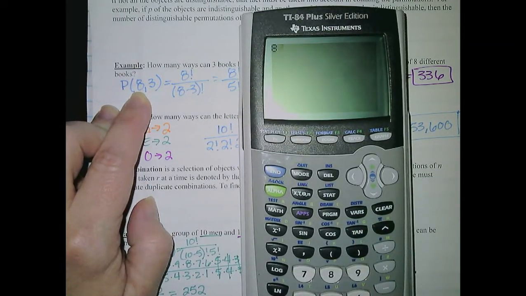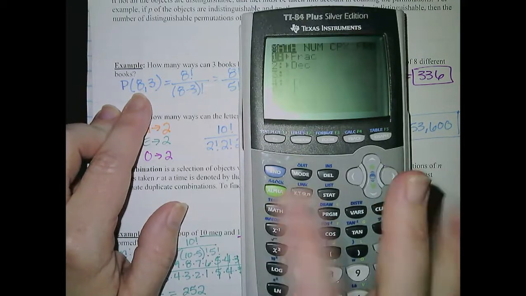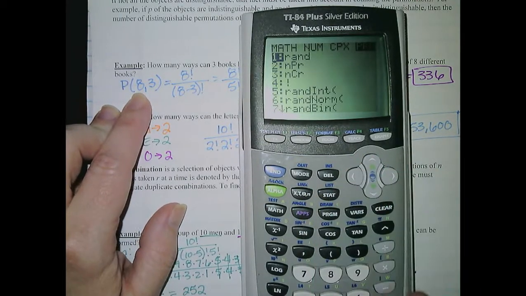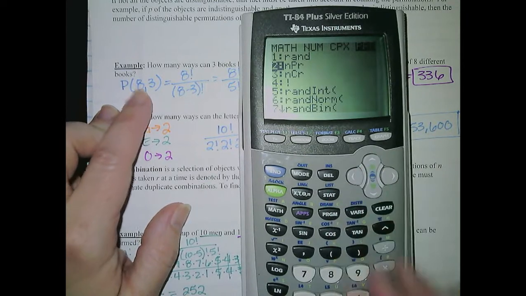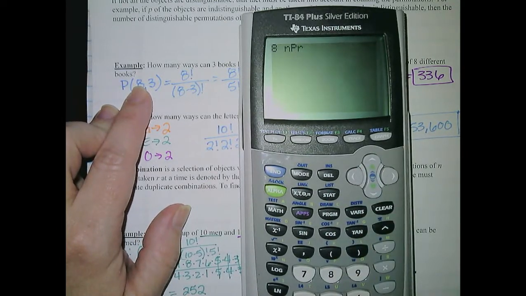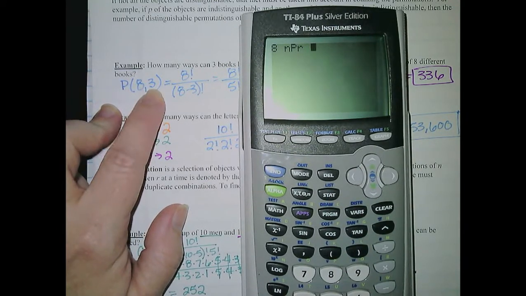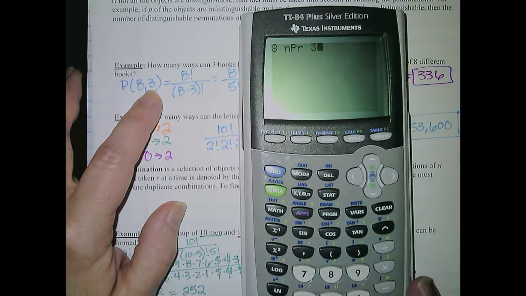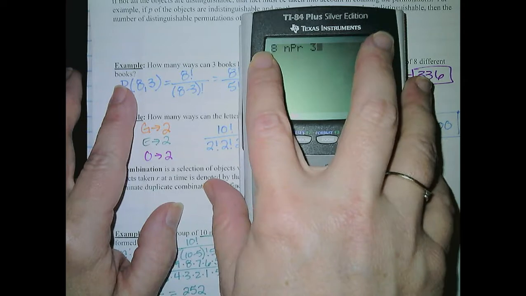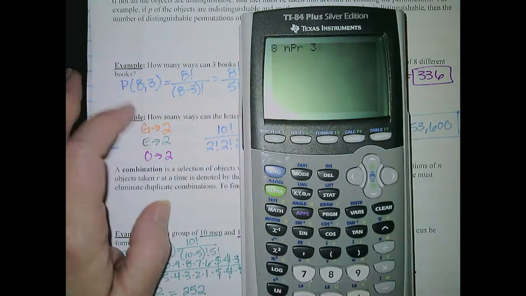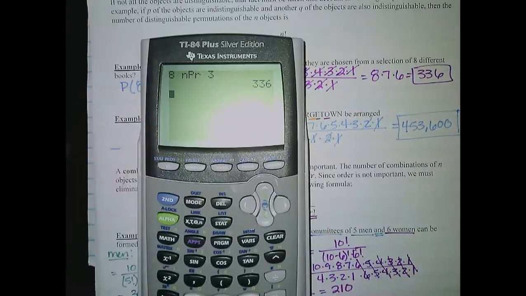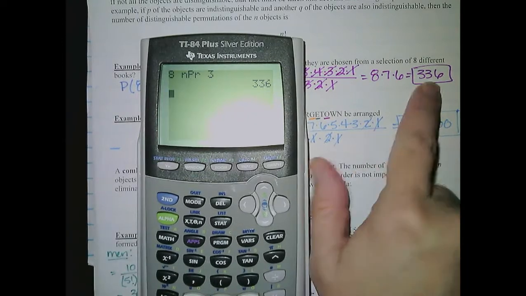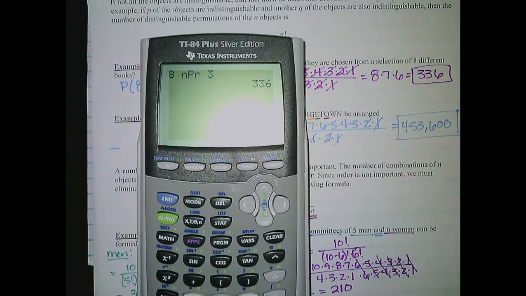Then you're going to choose your permutation command, so you'll do math probability, and you'll select option 2. And then you're going to type in your r value, the number of objects you're selecting. So we're going to select 3. So we have 8 objects. We're choosing 3 for our permutation. And if we press enter, we get the same thing that we calculated earlier, 336.